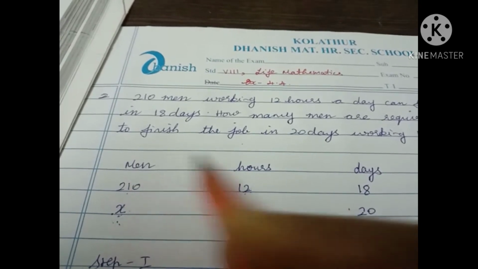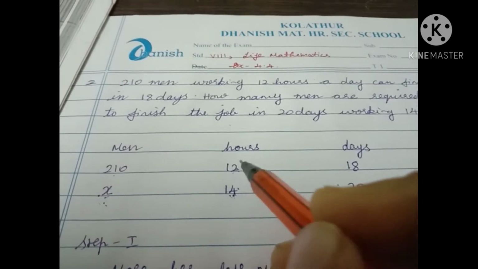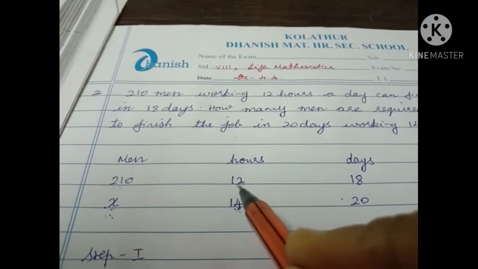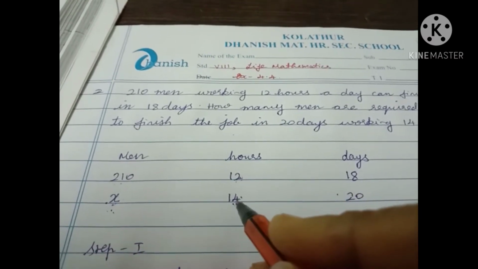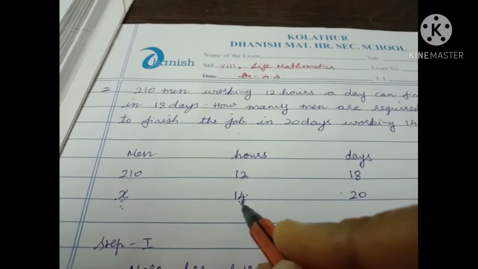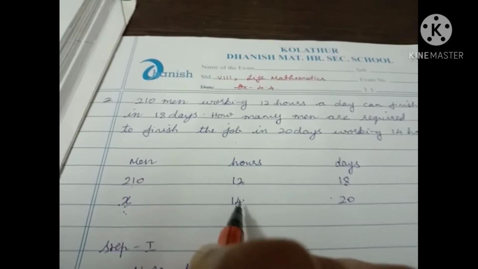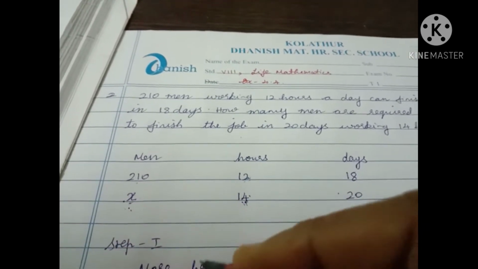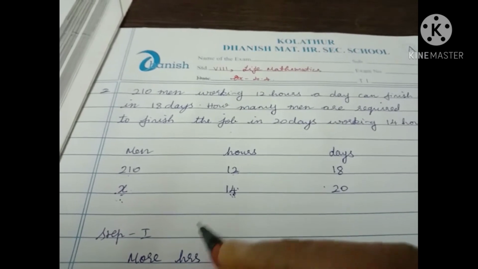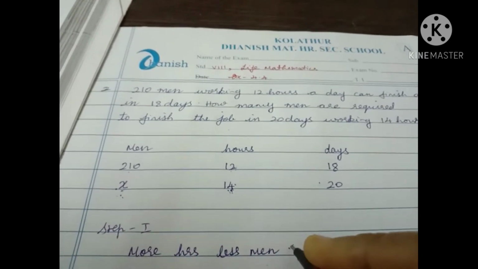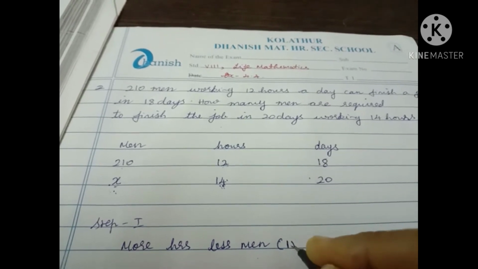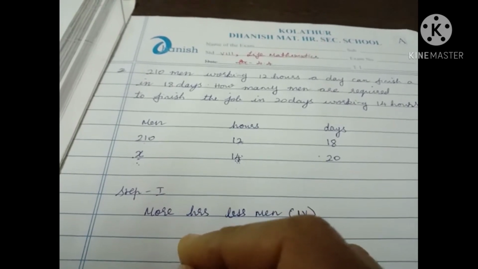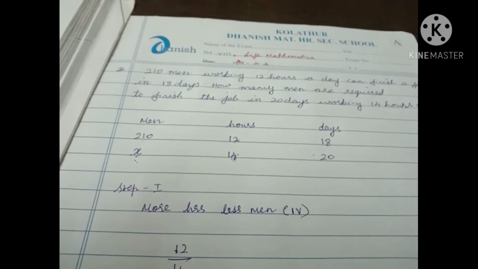First take men and hours. If you see the hours, 12 to 14 it increases. When you compare 12 hours, 210 men, to 14 hours, the time is increased. If time is increased, the number of men will decrease. So more hours, less men. One increases, one decreases. It is an inverse variation. So for inverse variation you have to write as it is, 12 by 14.